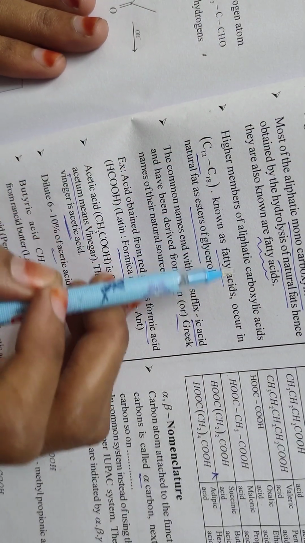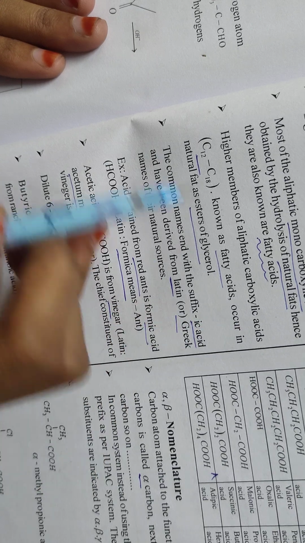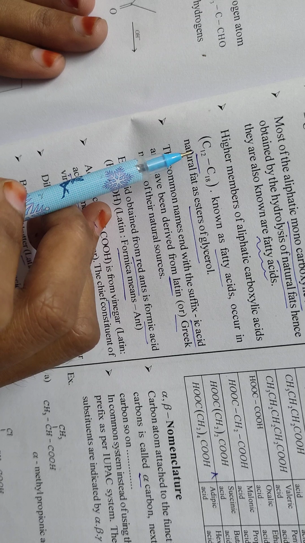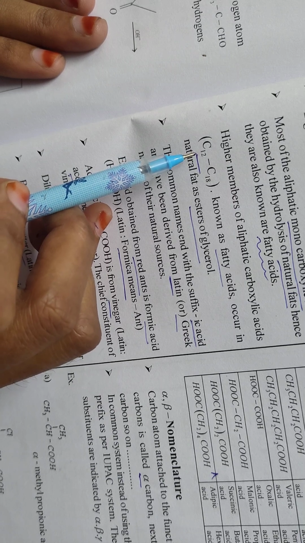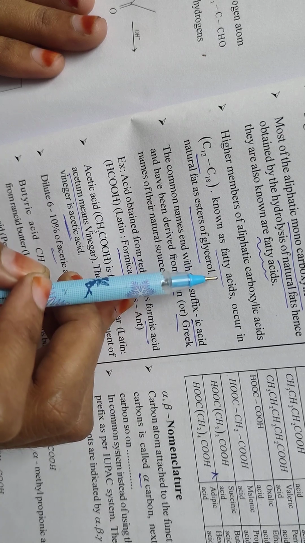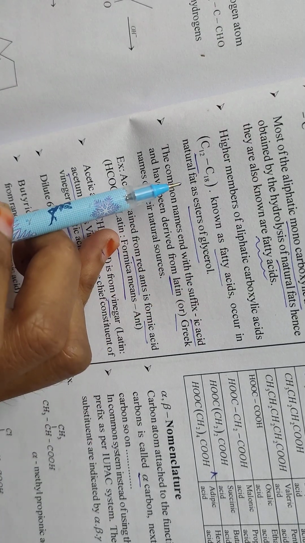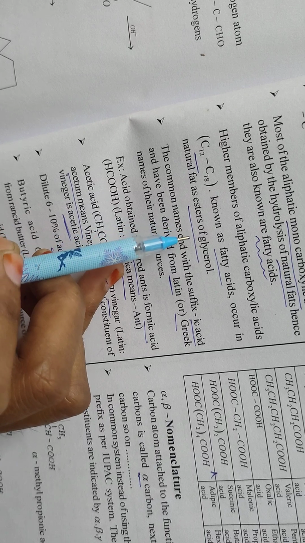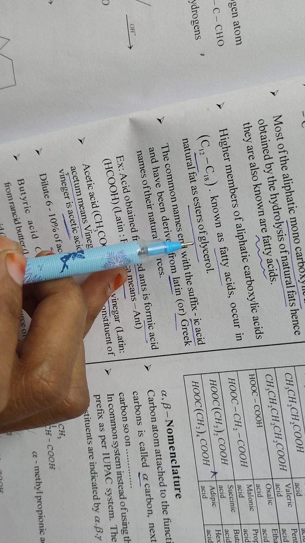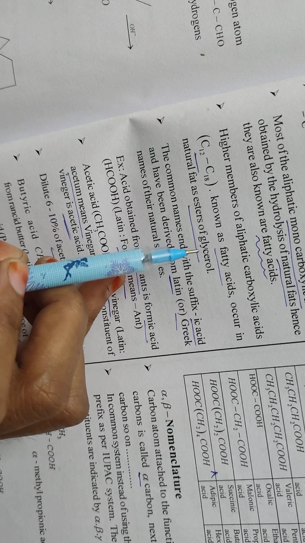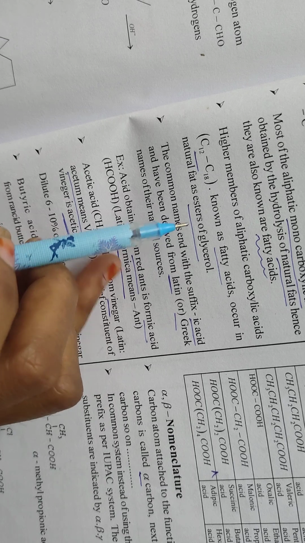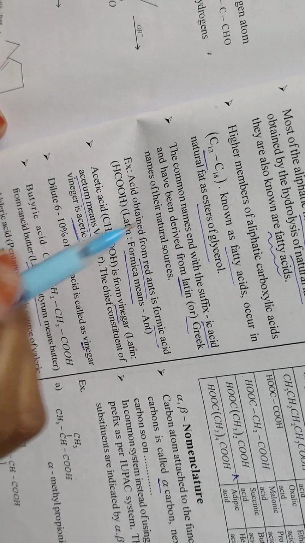Higher members of aliphatic carboxylic acids, with carbons more than C12 and up to C18, are known as fatty acids. They occur in fats as esters of glycerol. What are esters of glycerol? When the aliphatic carboxylic acids, the fatty acids, occur naturally, they occur as esters of glycerols.